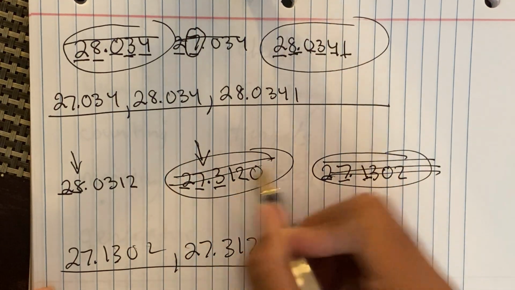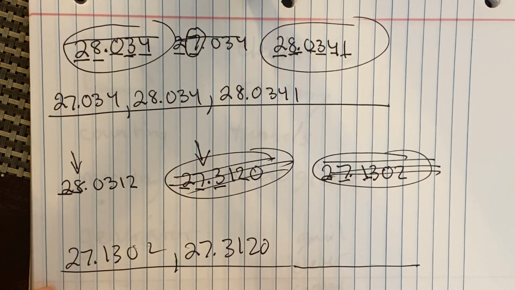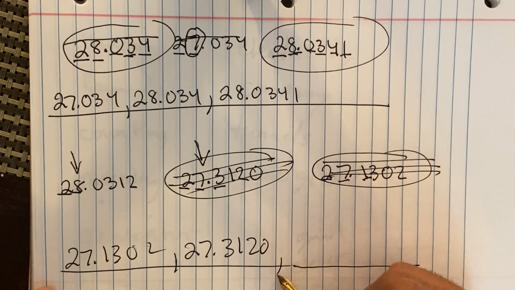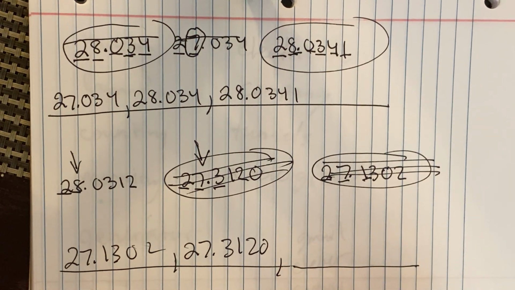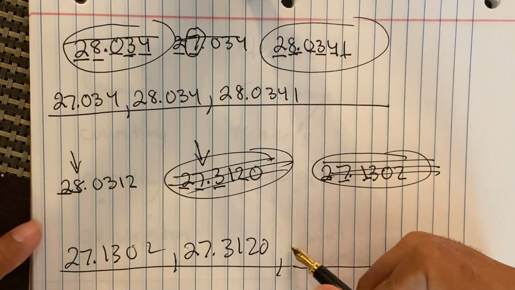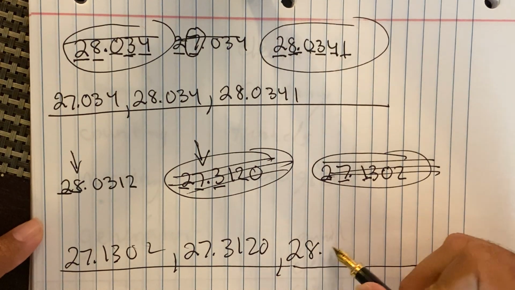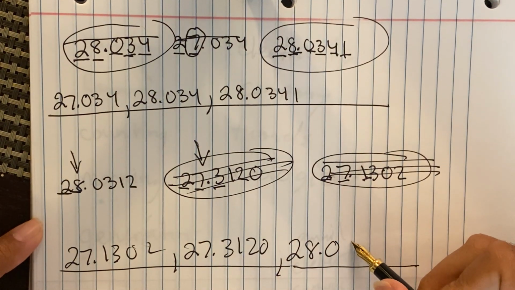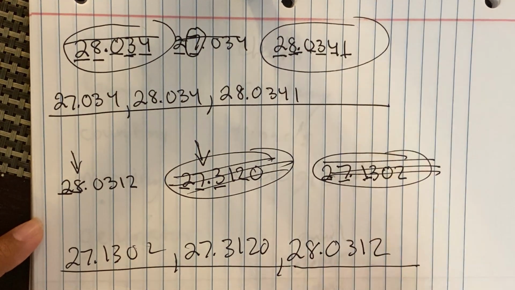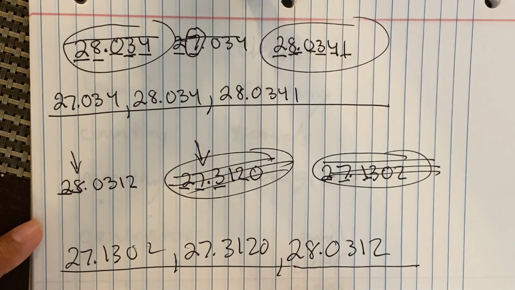Okay? So if that's our second smallest number, then our biggest number must be the one that's left. This guy right here. And that's how you properly put numbers in the correct order from least to greatest.